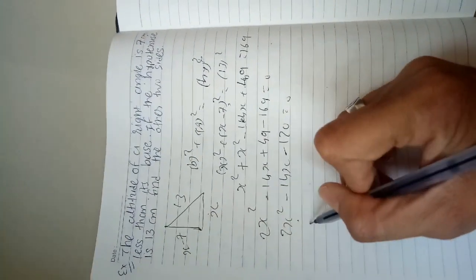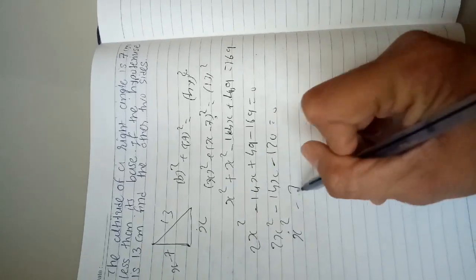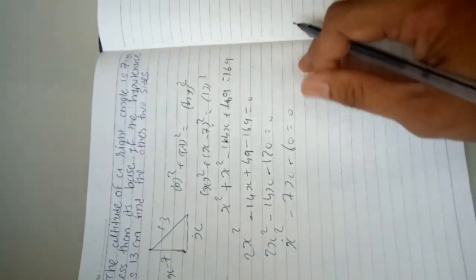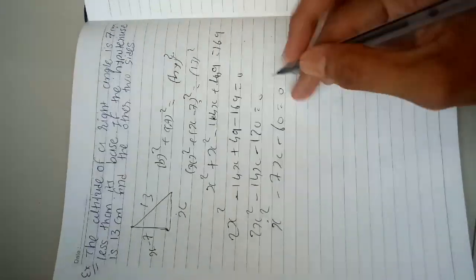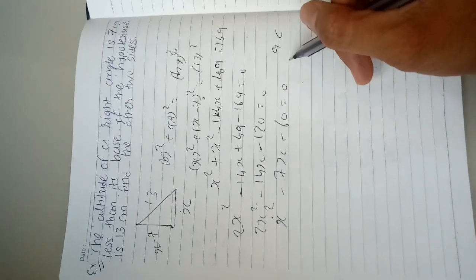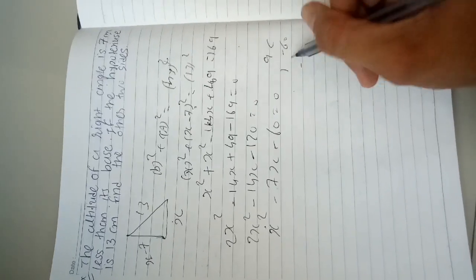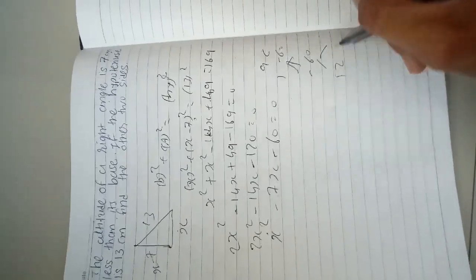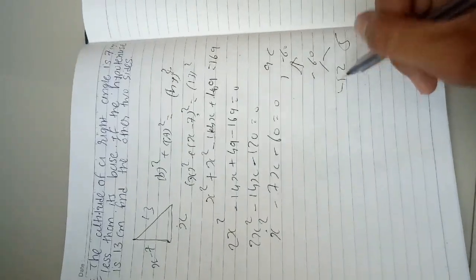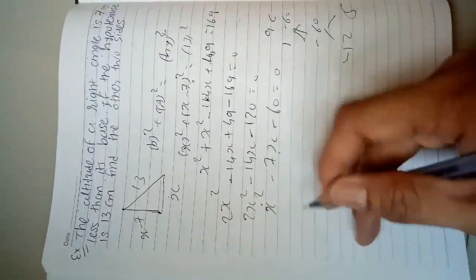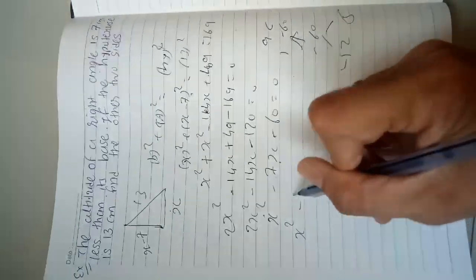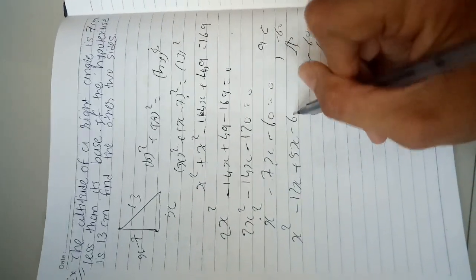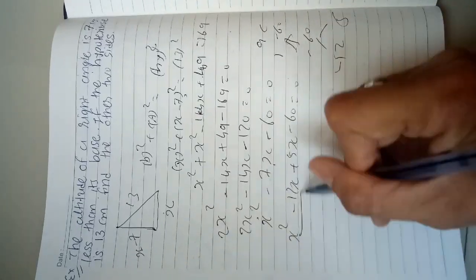Now divide by 2. x square minus 7x minus 60 is equal to 0. Here a into c, then 1 times minus 60 gives us minus 60. Factorize: 12 times 5 is 60, minus 12 plus 5 will give us minus 7. So x square minus 12x plus 5x minus 60 is equal to 0.